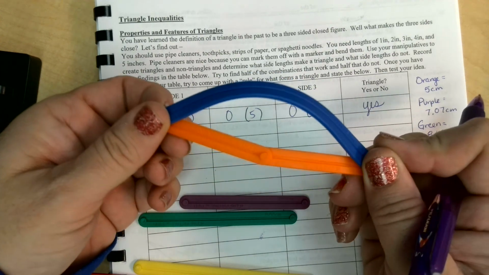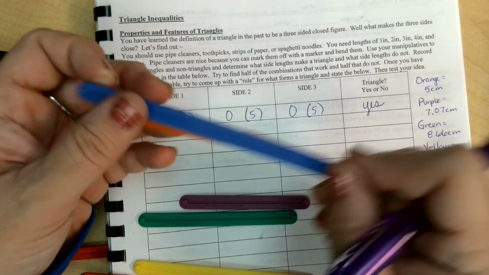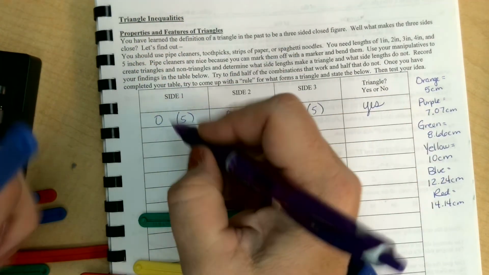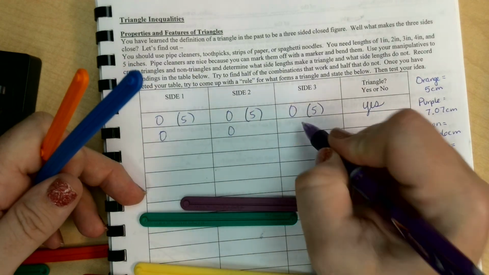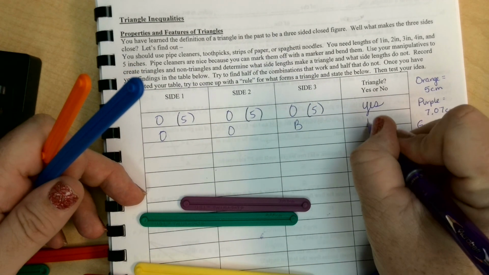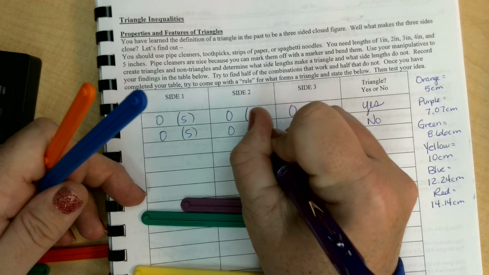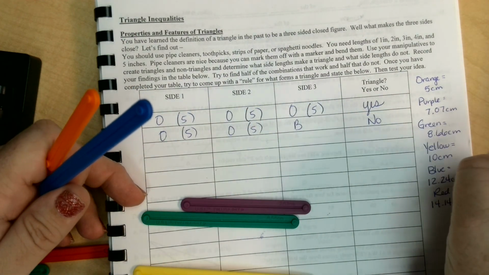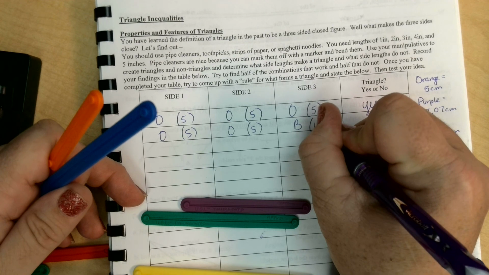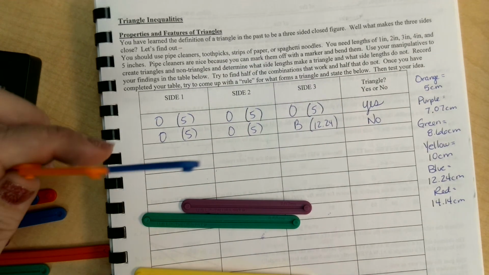And remember the warm-up the other day, we talked about you can't have bended sides. So if I have an orange and a blue, it does not make a triangle. So orange was 5, and blue is 12.24. I don't get a triangle.